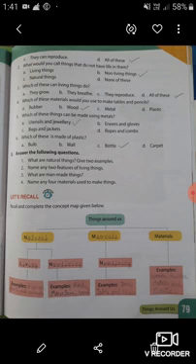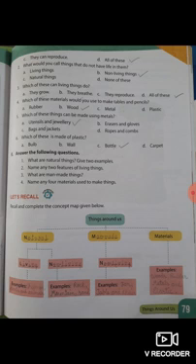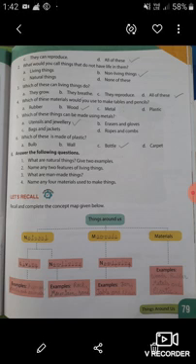The examples of man-made things are table, chair, clock, etc. So students, here you have to write only the definition of man-made things, that is things that are made by man and not found naturally are called man-made things. Now let's come to the fourth one.